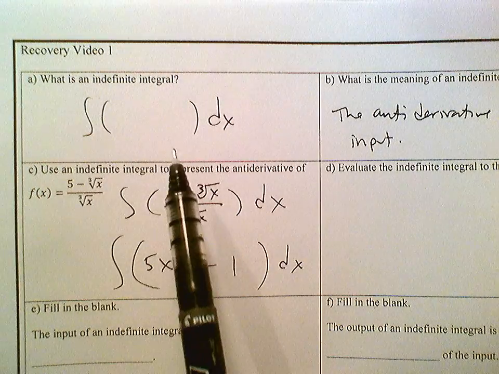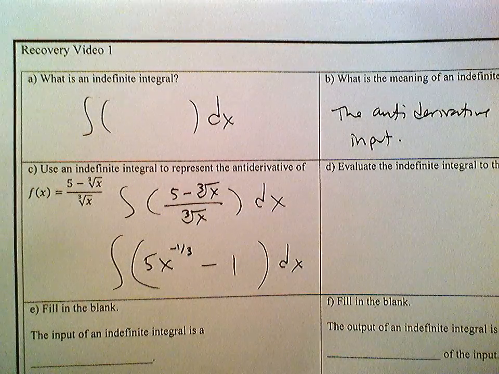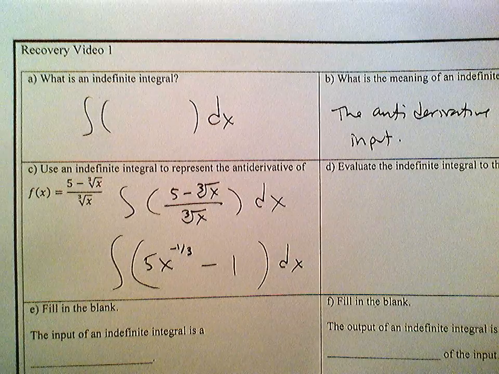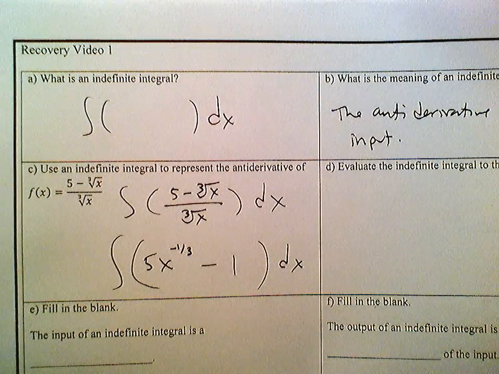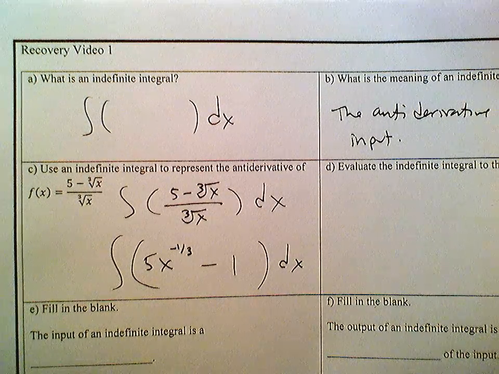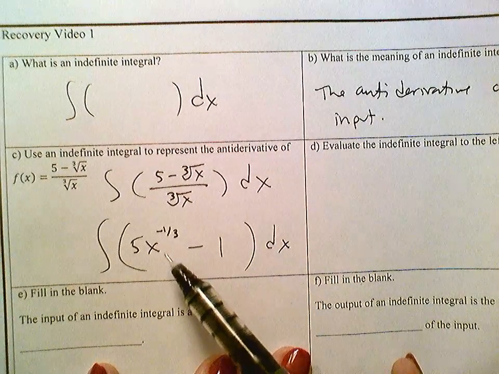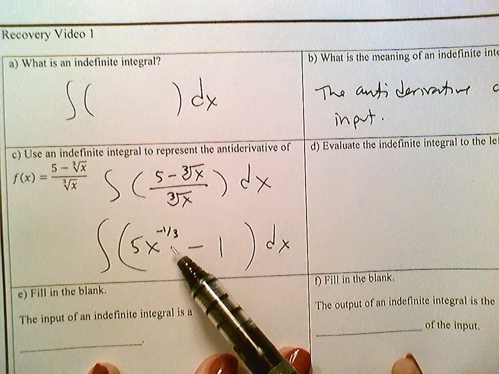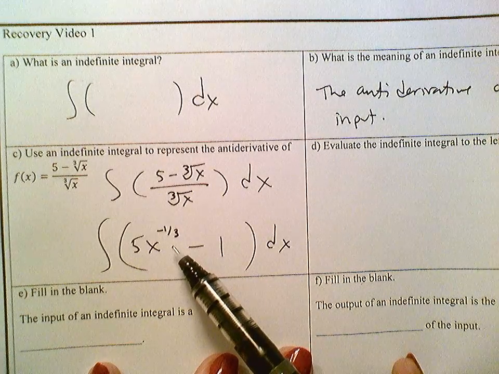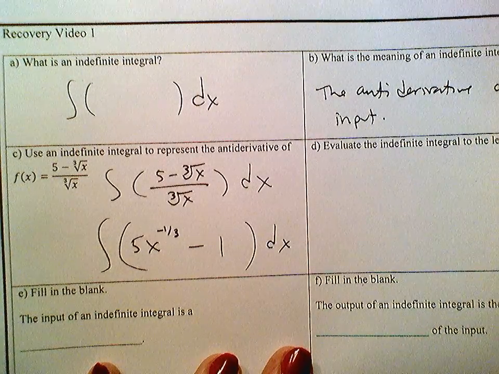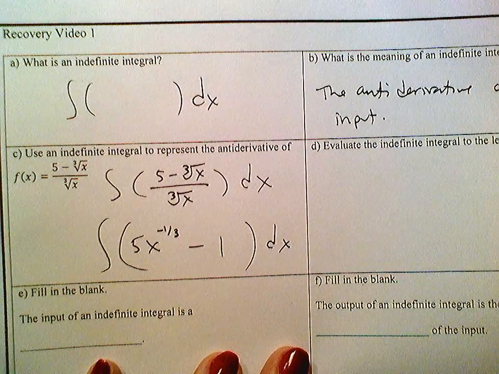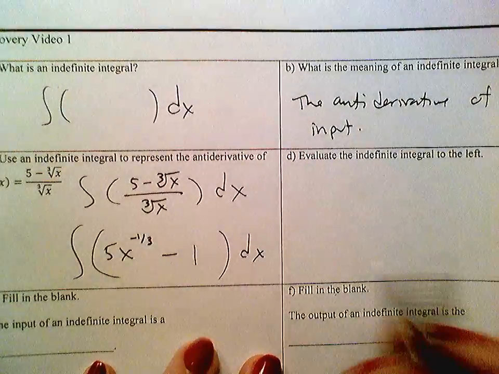We're going to drop these symbols because if we don't, it will just keep taking the antiderivative, keep taking the antiderivative. Once we take the antiderivative, we're done with those symbols. Okay, so to take the antiderivative, now I could use the power rule. So I'm going to add 1 to the exponent. I'm adding 3 over 3, so I'll have 2 over 3 as my new exponent.